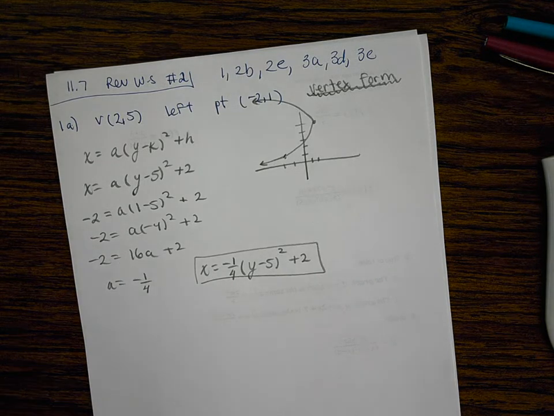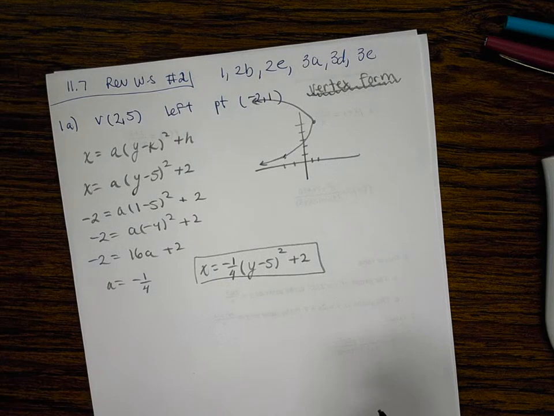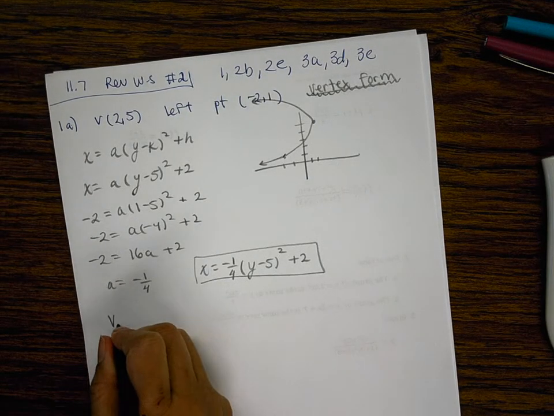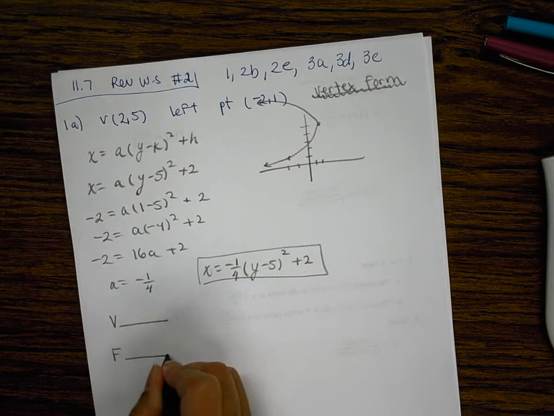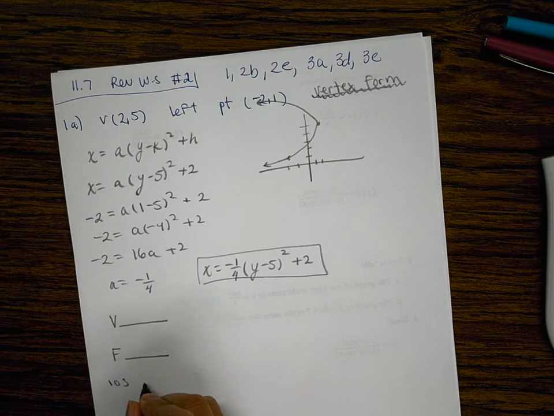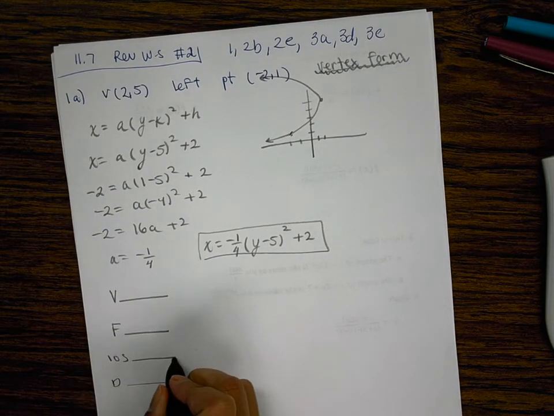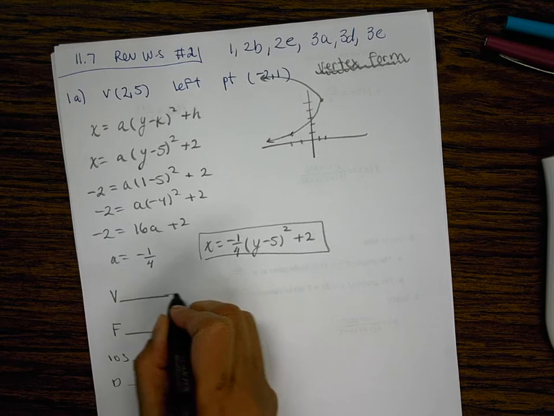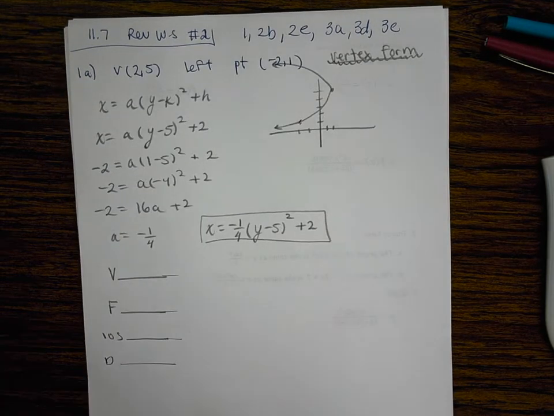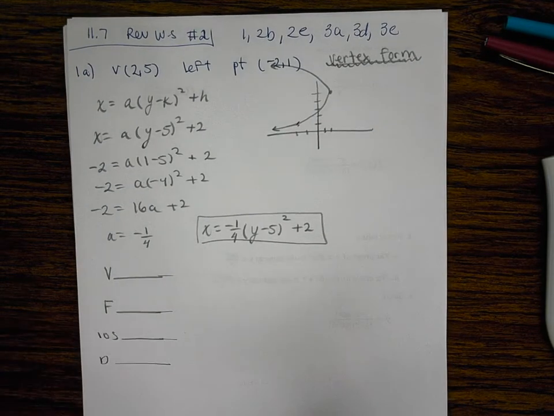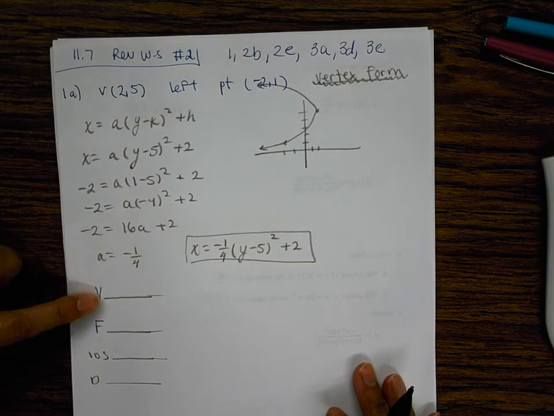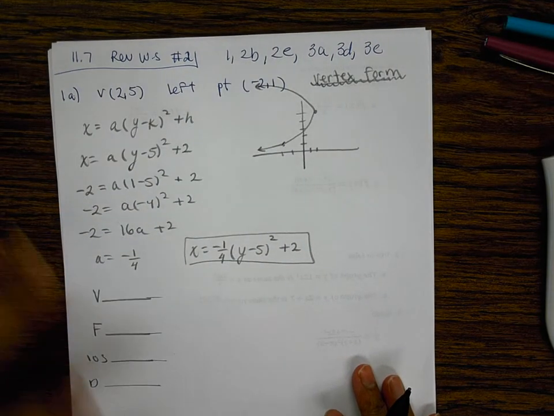All right, the next thing they ask us to do on this worksheet is find all the characteristics. So for a parabola, those characteristics would be the vertex, the focus, the line of symmetry or axis of symmetry, and the directrix. On the test, these will be given to you. You don't have to figure out what to find for a parabola. It'll give you this blank, that blank, blank, blank, and you fill them in.